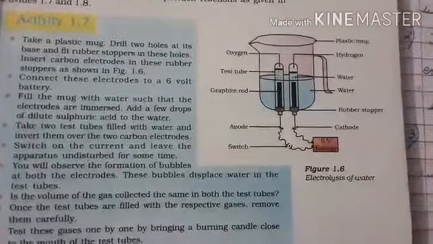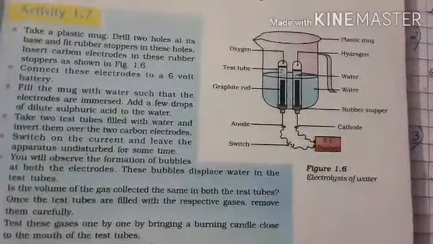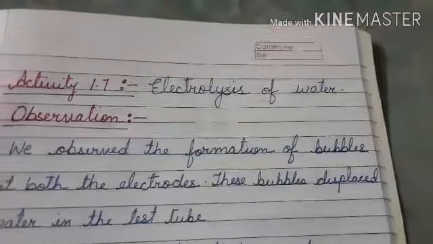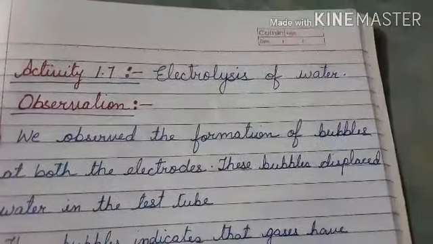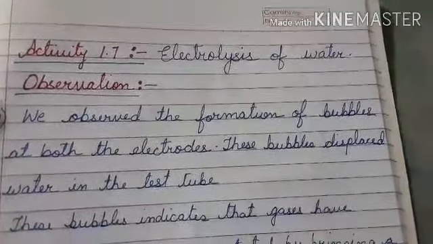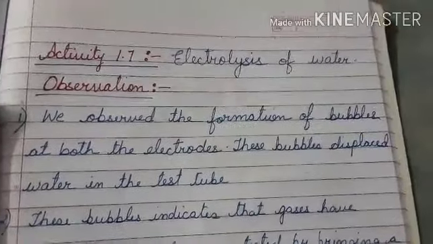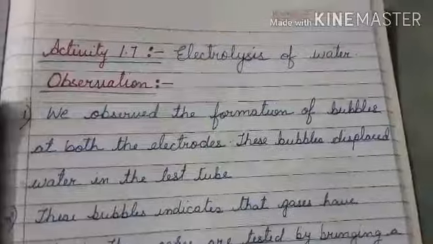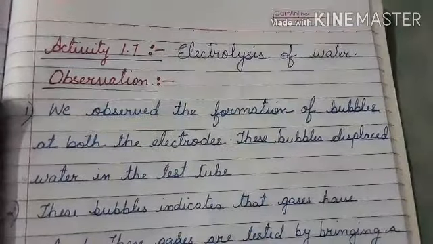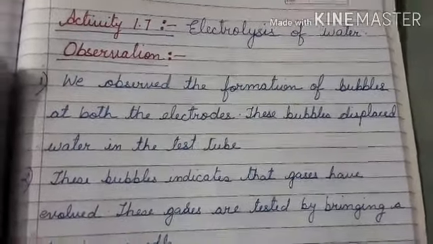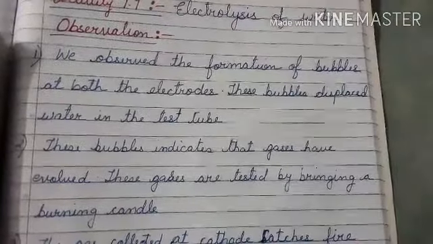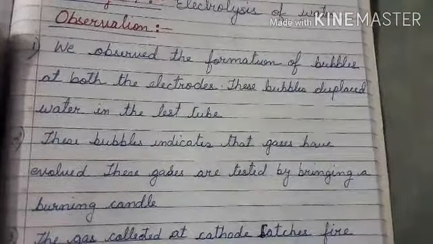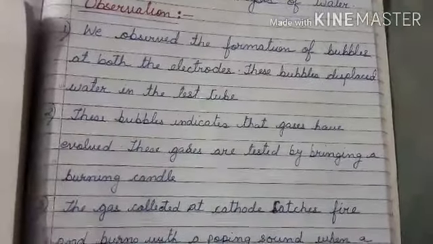Activity 1.7, electrolysis of water. Observation: we observe the formation of bubbles at both the electrodes. These bubbles displaced water in the test tube. Number 2, these bubbles indicate that gases have evolved. These gases are tested by bringing a burning candle.